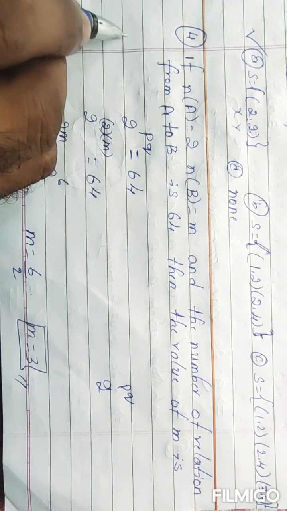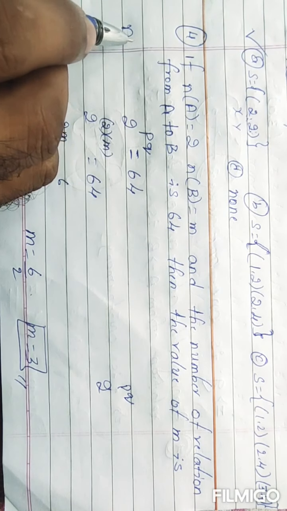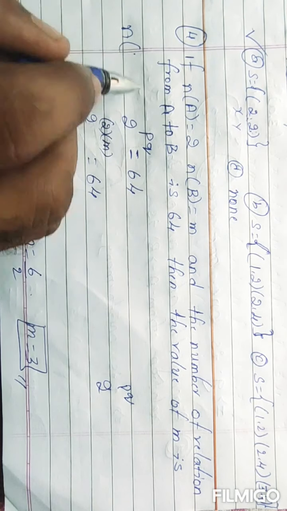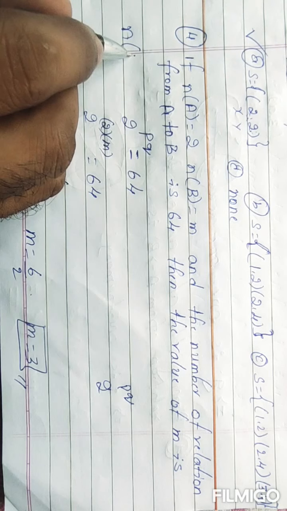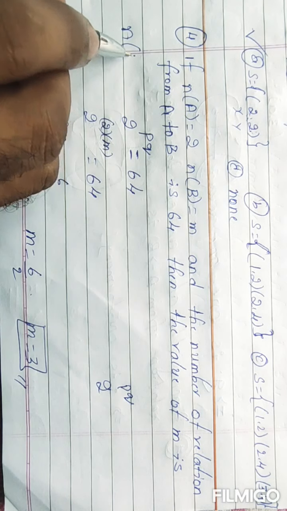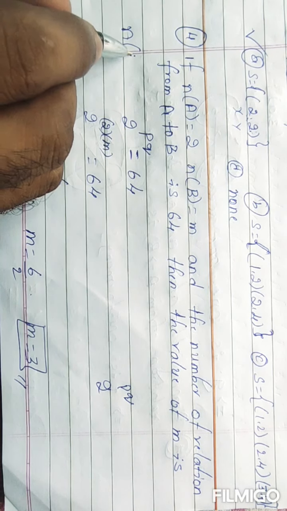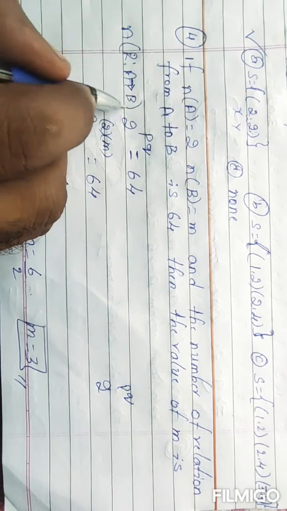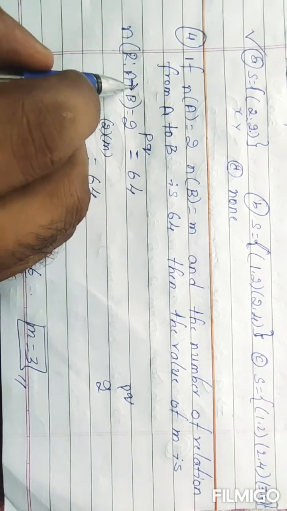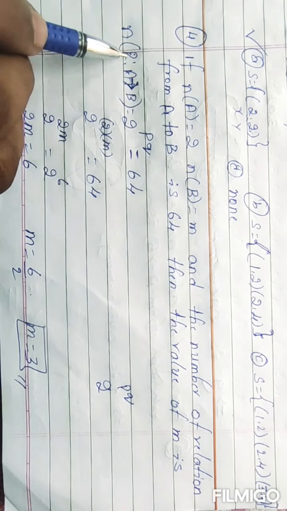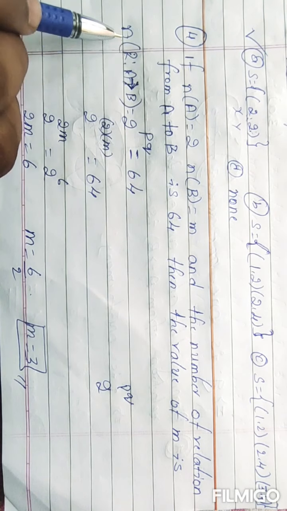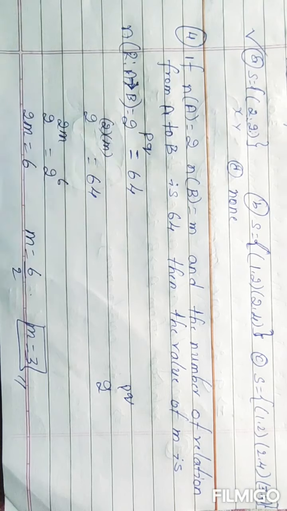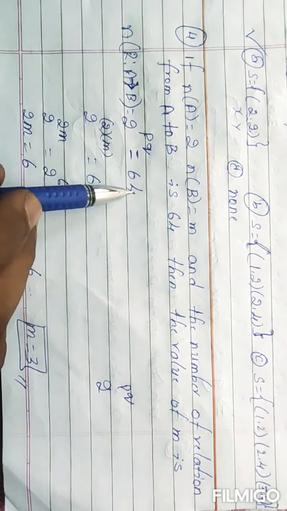This is nothing but n of relations from A to B. The formula: n(R), that means the number of relations R from A to B, is defined as 2 to the power of pq, that is given as 64.